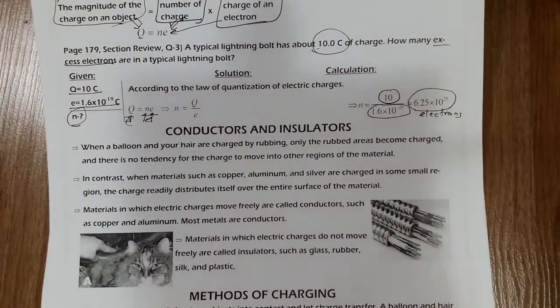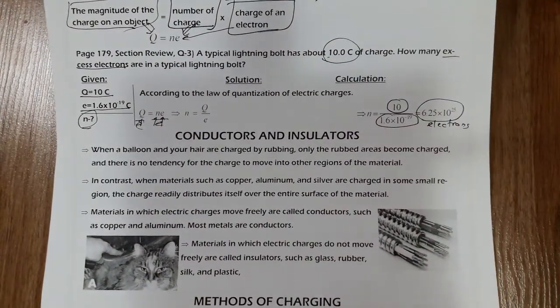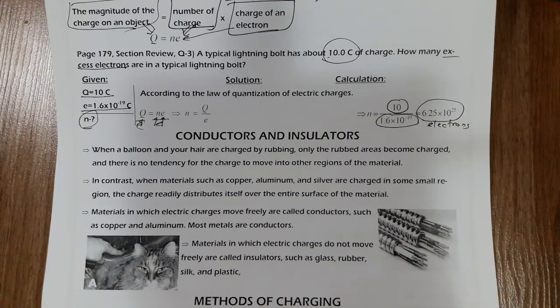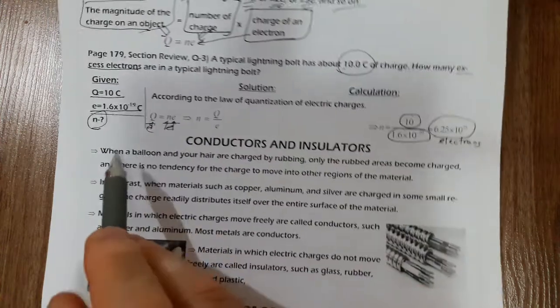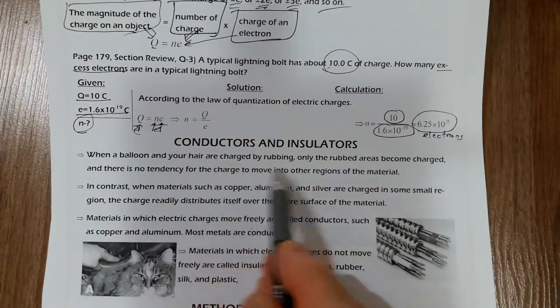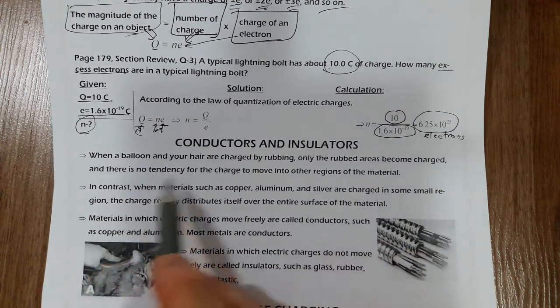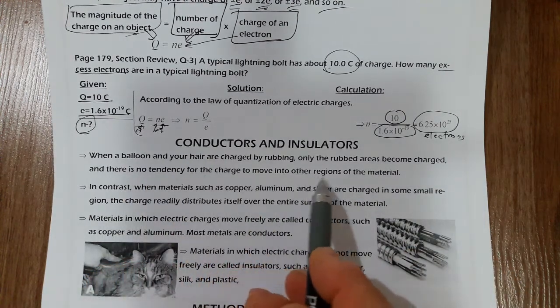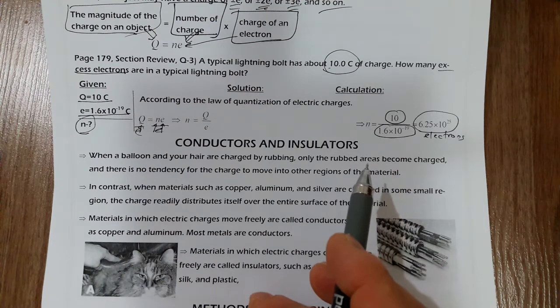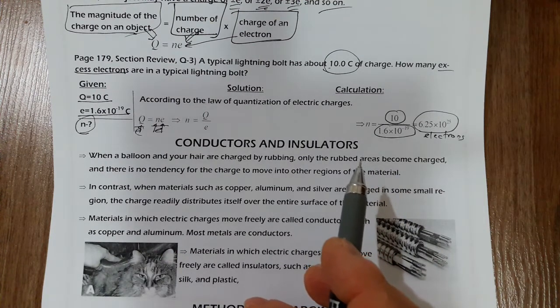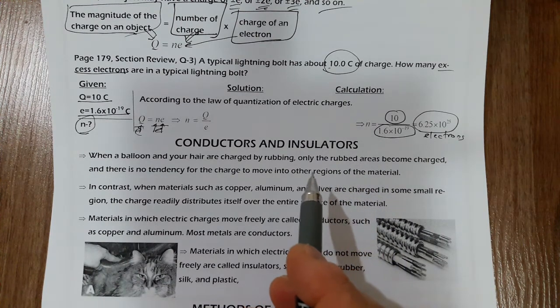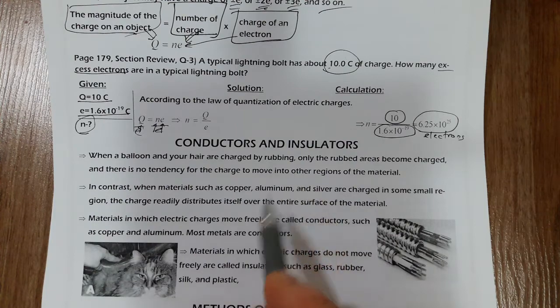So now the next title is Conductors and Insulators. Why is a substance a conductor, and why is a substance an insulator? For example, when a balloon and your hair are charged by rubbing, only the rubbed areas become charged. So there is no tendency for charge to move into other regions of the material. Only the rubbed area of the balloon becomes charged, but the other side of the balloon will again be neutral. Why is it so?